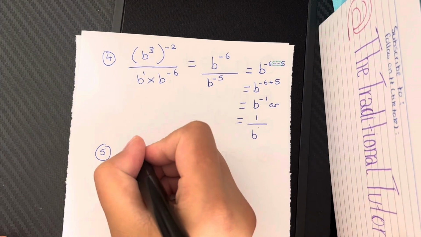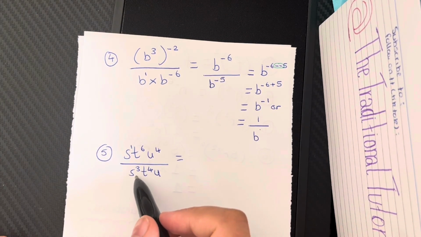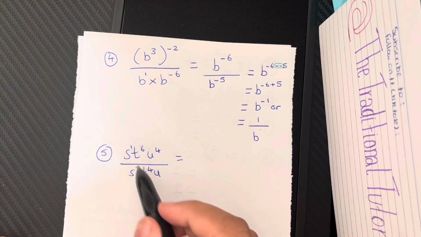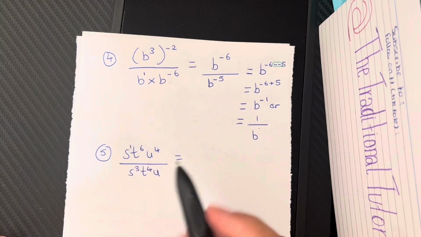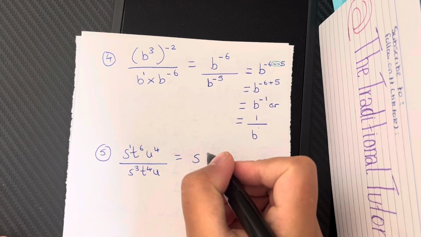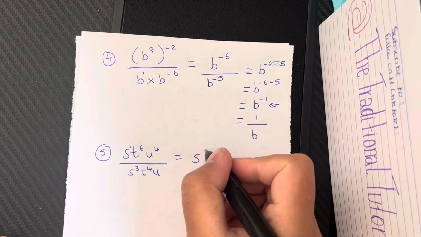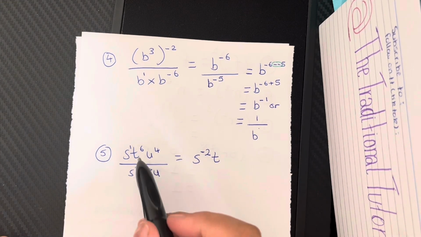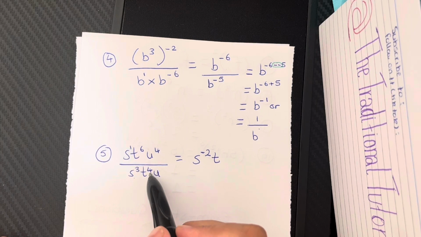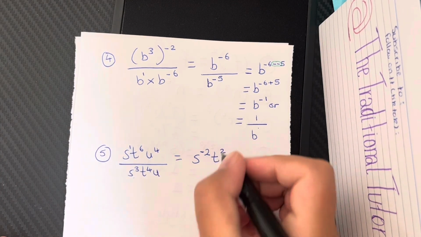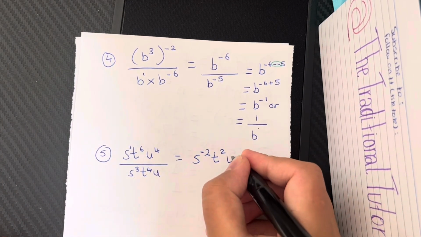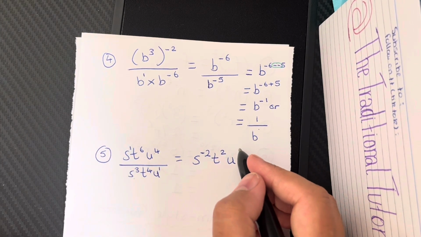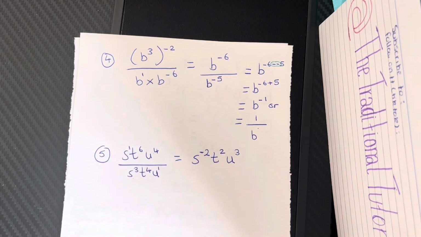Again, it's just s to the power 1, and it's been divided by s cubed, so we're going to be subtracting 3 from 1, okay? So if I'm doing 1 minus 3, I'll be left with negative 2 for s. For t, it's going to be 6 minus 4, which gives me 2. And then for u, it's going to be 4 minus, again, my little 1, which gives me 3, okay?